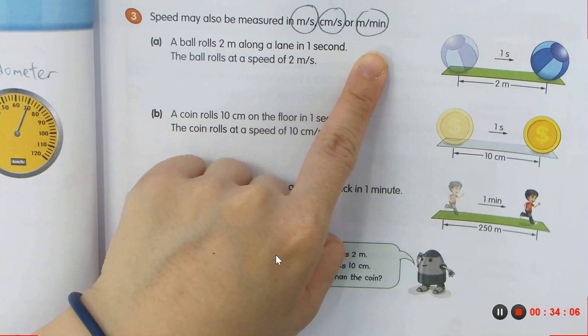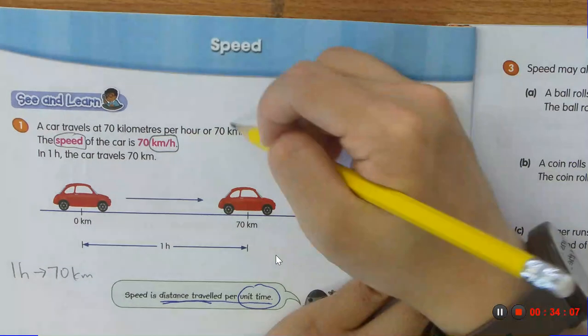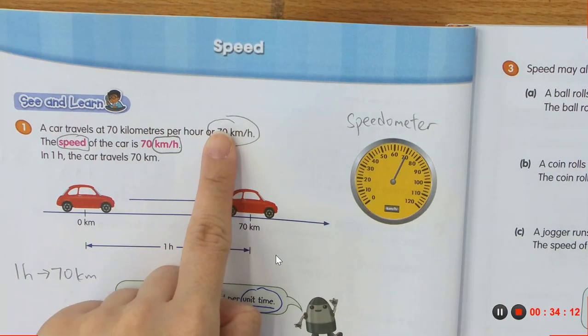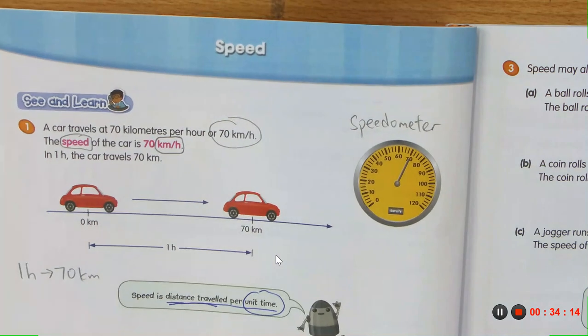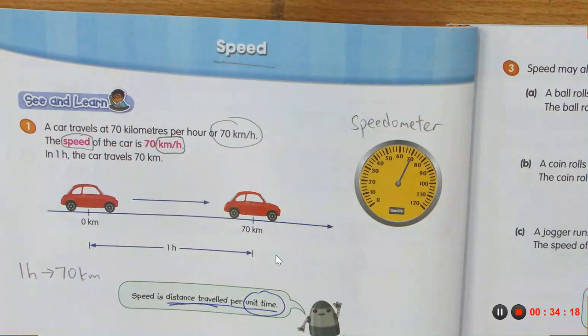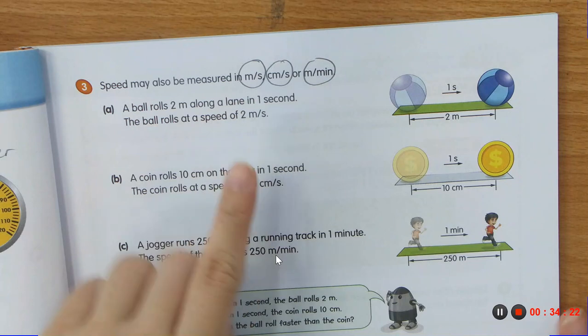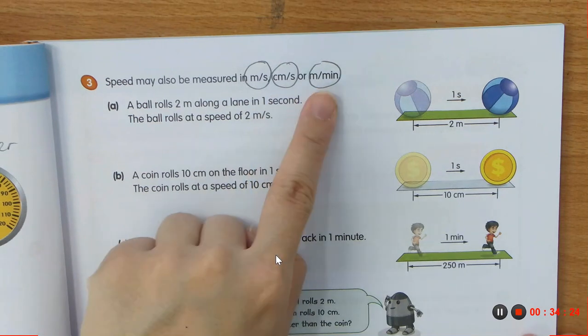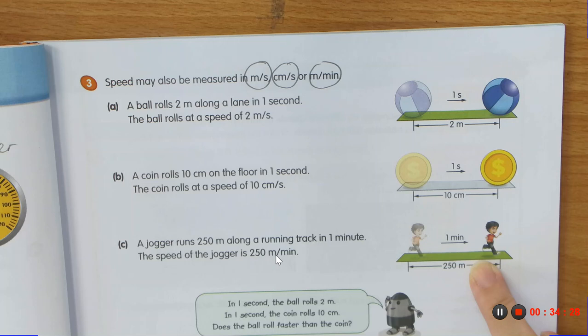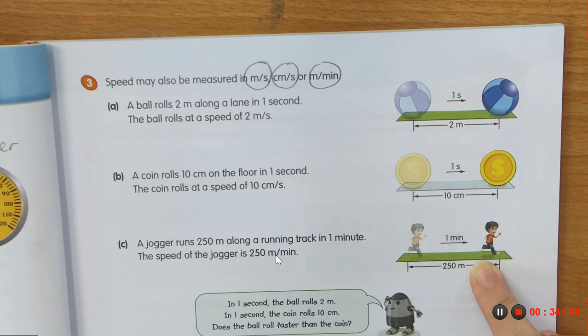On just the previous page, it's mentioned kilometer per hour. So these are all the different kinds of units of measurement for the chapter on speed. It can be kilometer per hour, meter per second, centimeter per second, meter per minute. These are some of the examples. So the first skill that I mentioned is this.